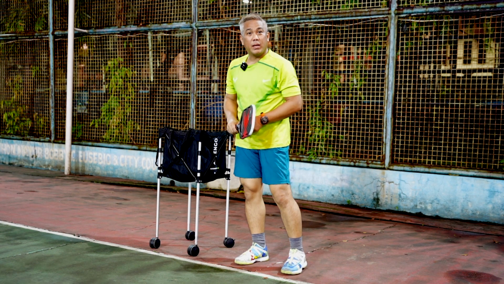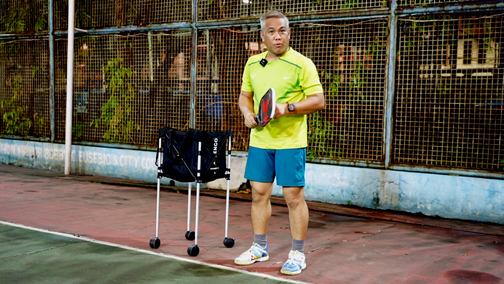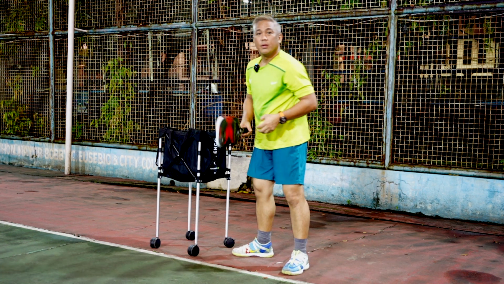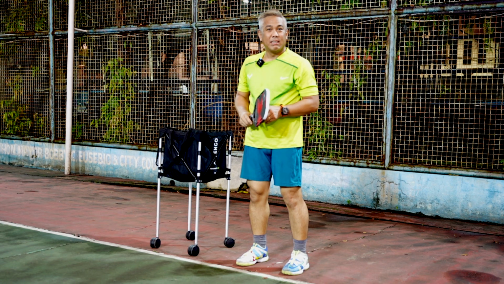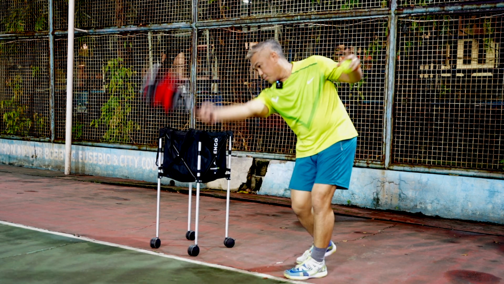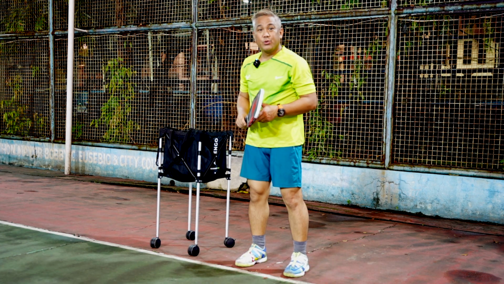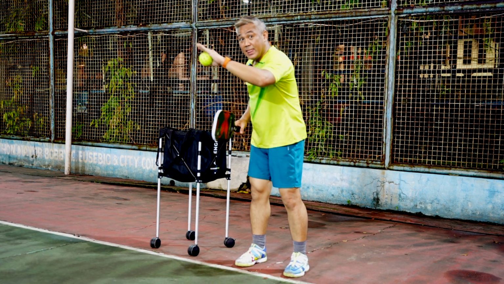So right now, we'll begin talking about height control for ground strokes at the baseline. When you're at the baseline playing ground strokes, it's really important that you control the height of the ball.